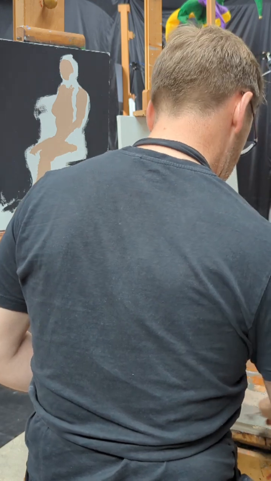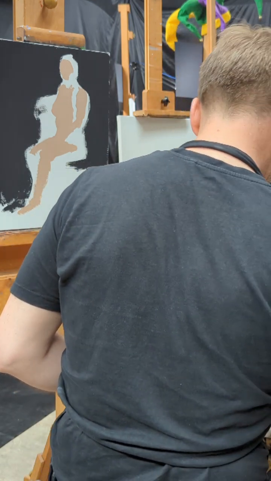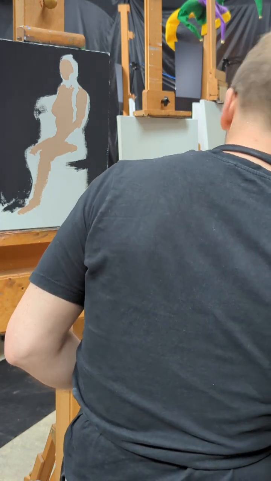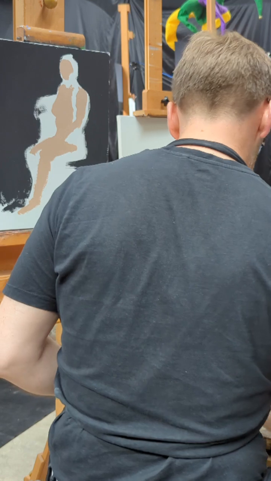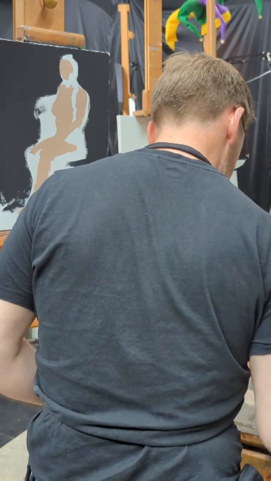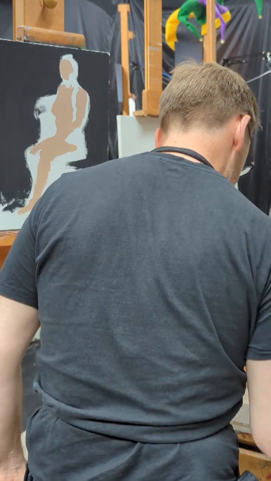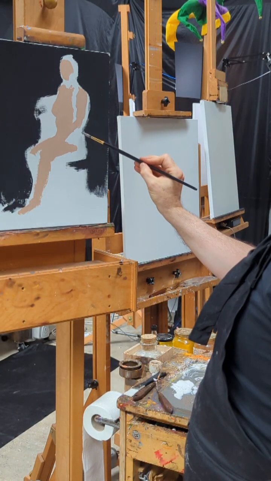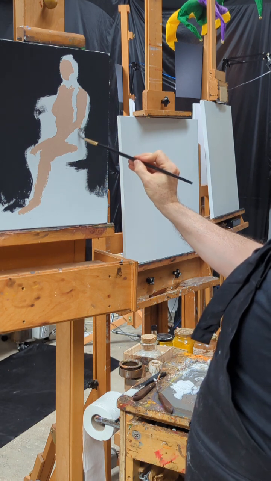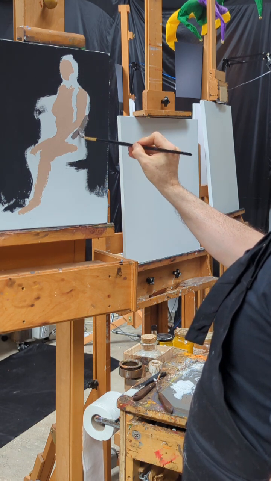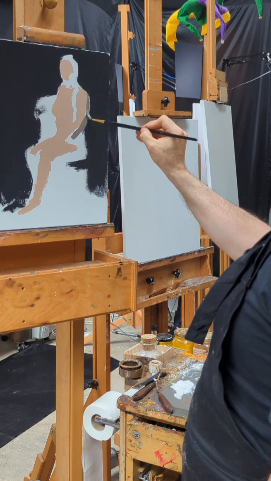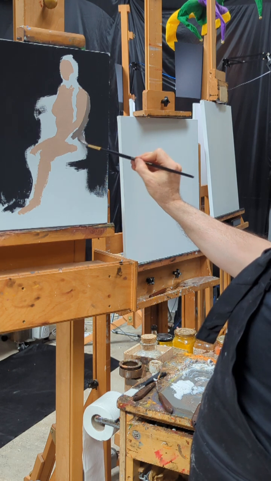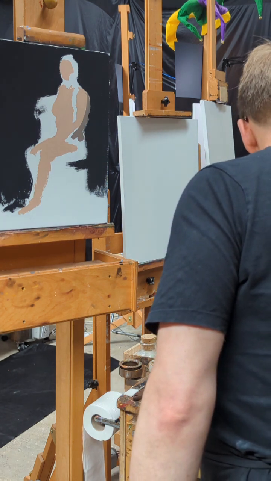So this colour is sort of sitting between the dark of the shadows and the light of the skin tone. And it will essentially fill in. I could maybe make this a bit better.